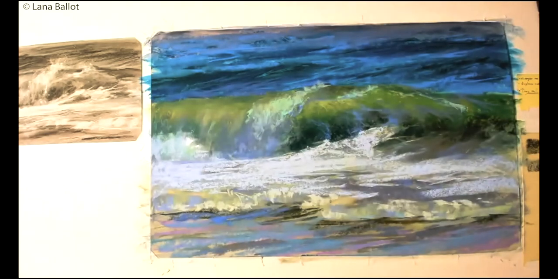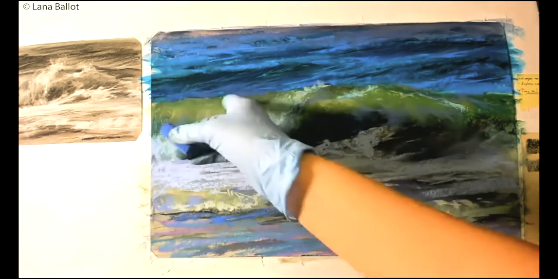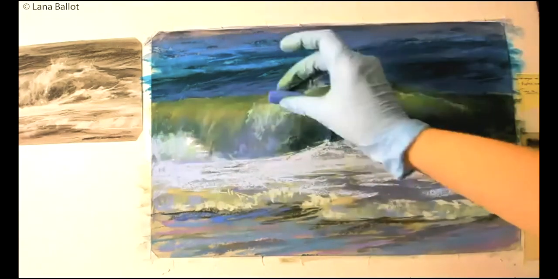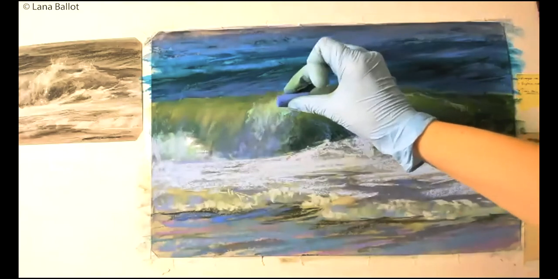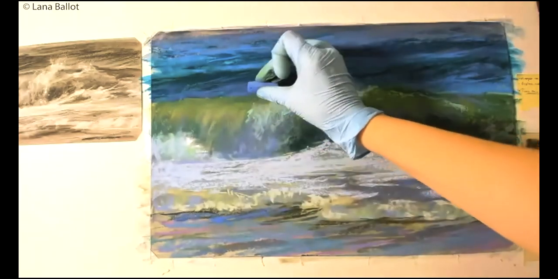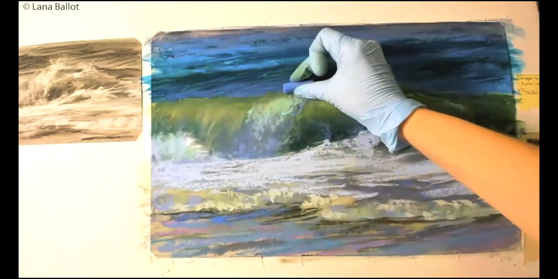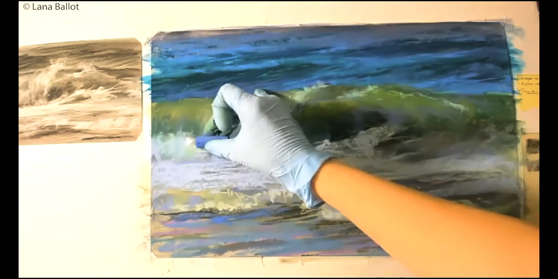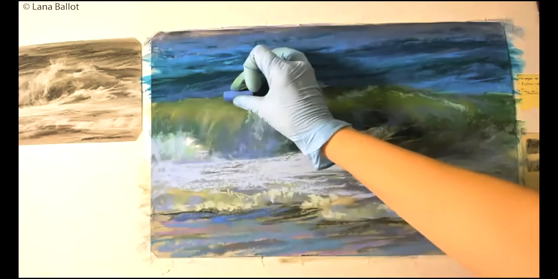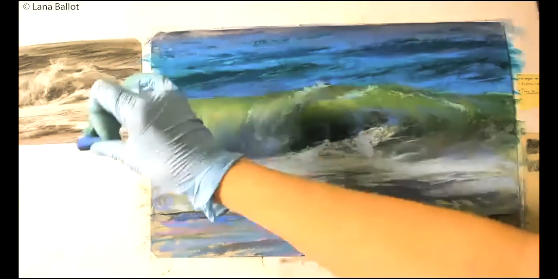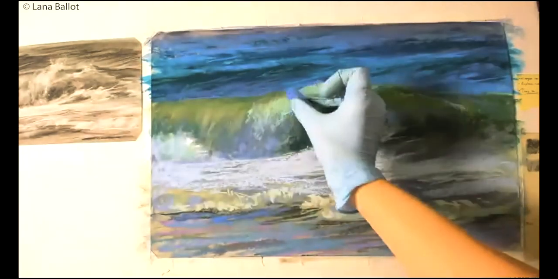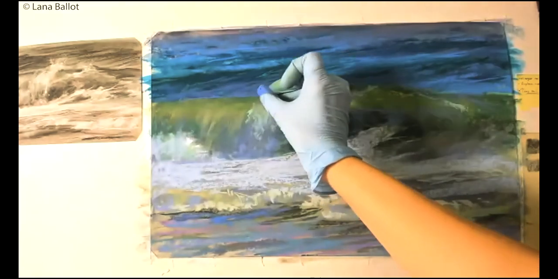All right, let's put that blue on, and it should stand out against that background. Let's see if this does. Yeah, it does. And it is subtle. Kind of hard to get to this. But that's the idea.